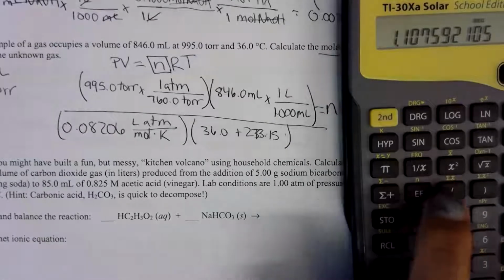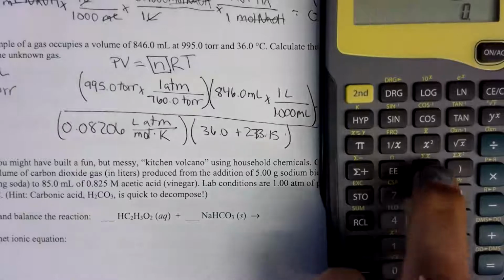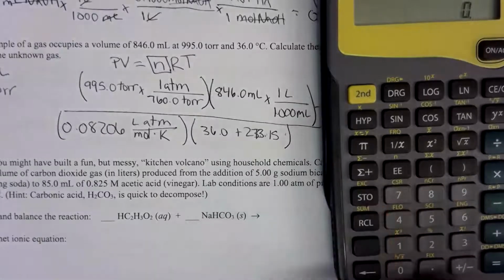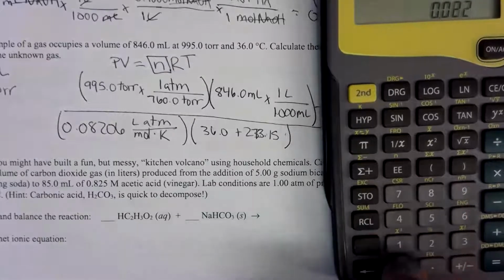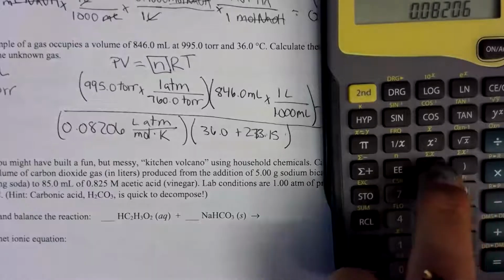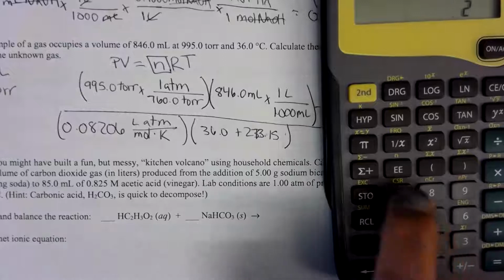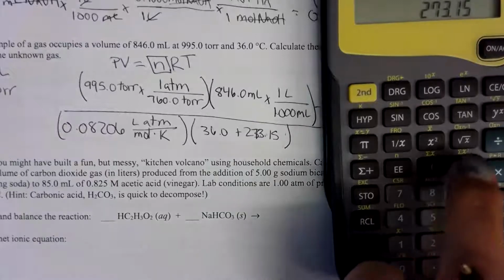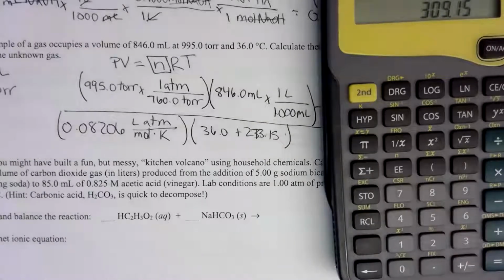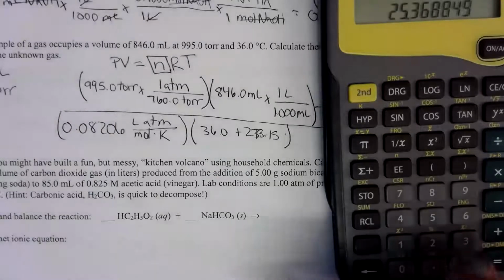And divide all that. Use the parentheses. 0.08206 times, and use another parentheses. If you're nervous about using parentheses, go ahead and write out each individual stage before you put it all together.